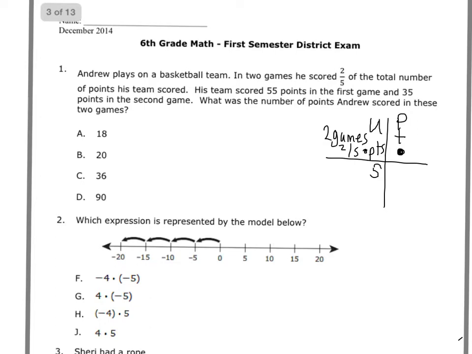The S is solve it. So let's go ahead and solve that. First I need to find the total for both games. How do we find a total? Remember, total is one of those sneaky words for add. So 55 points in the first game, 35 points in the second game, and that's 90 points altogether in both games. And that's not what Andrew scored. That's what the team scored in both the games put together. And he scored 2/5 of 90 points. Now, how do we solve that?